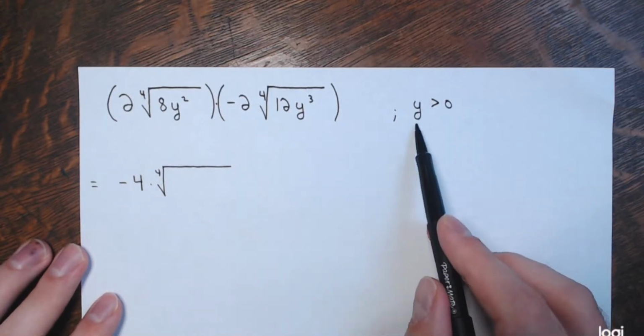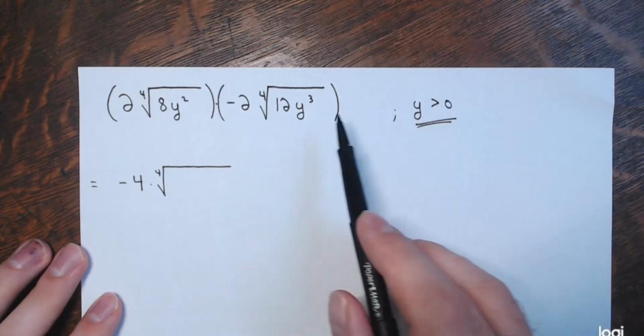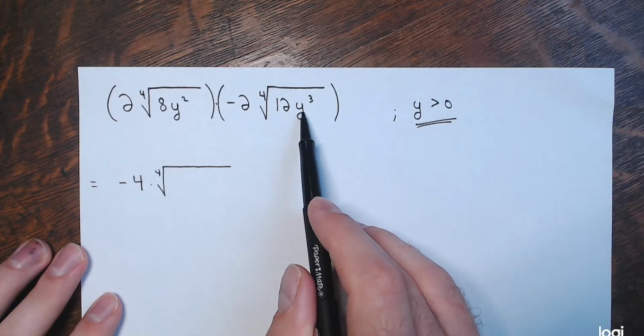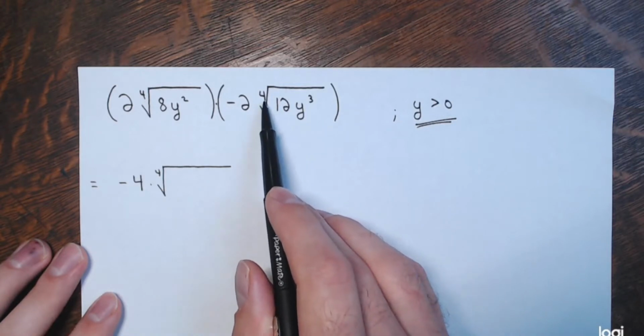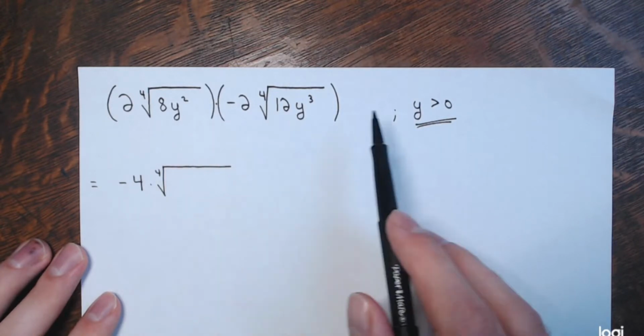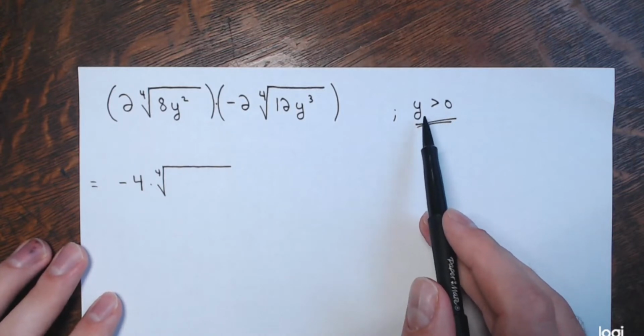And that's the only reason they said y is positive here. Because if y were negative, you couldn't use the product property, right? This radicand 12y cubed would be a negative number, and this is an even root. Remember, even roots of negative numbers aren't real, and the product property can only be applied when you're talking about real numbers. So that's why they're having y is greater than 0 here.